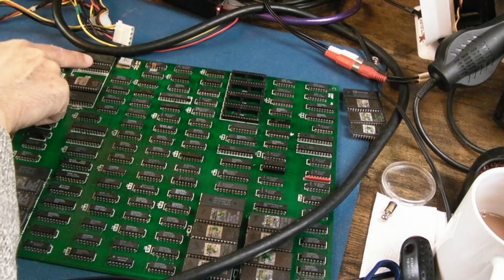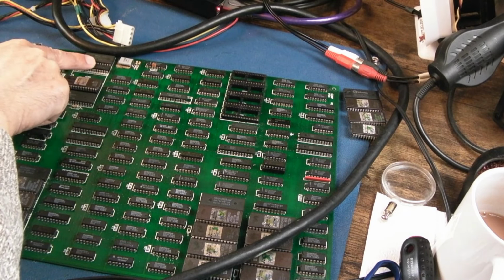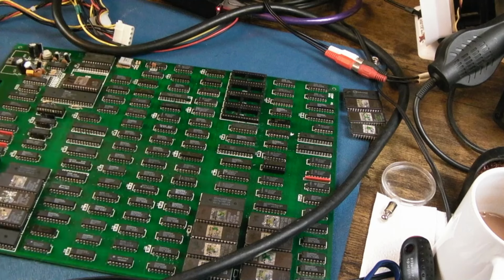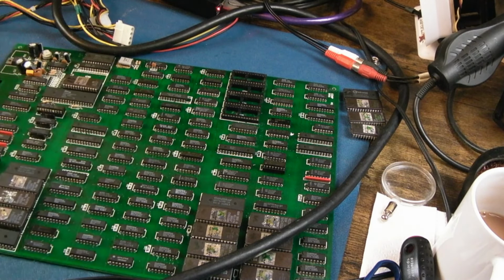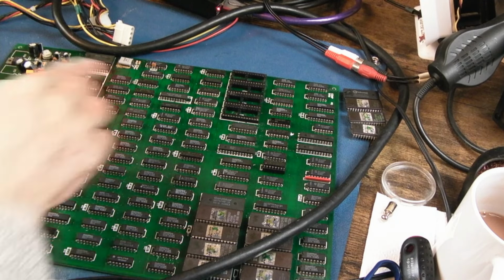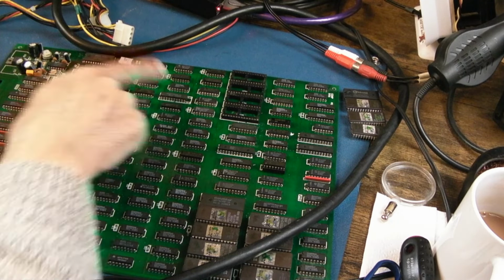I couldn't test the sound because that one's for the sound, but it may have a bad sound RAM. That there though, I'm not sure about. I need to Google that to work out what it is. Can I actually get a replacement one of those? Because right now I don't think I have anything that I could swap it with.